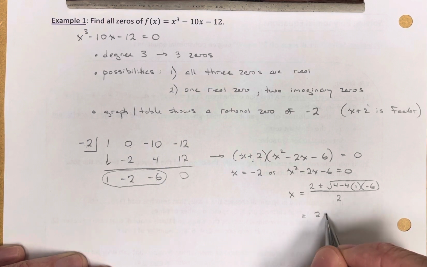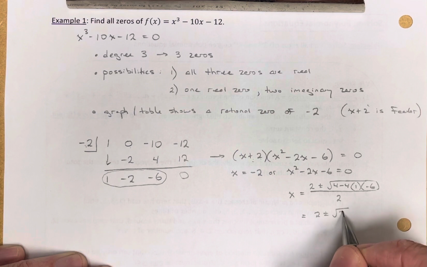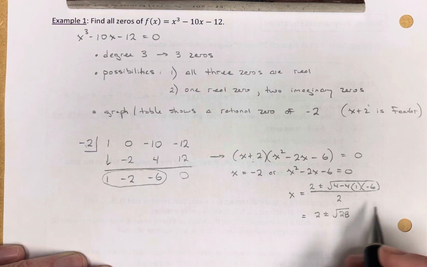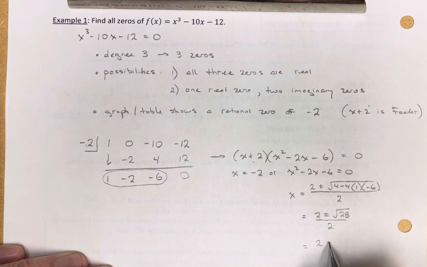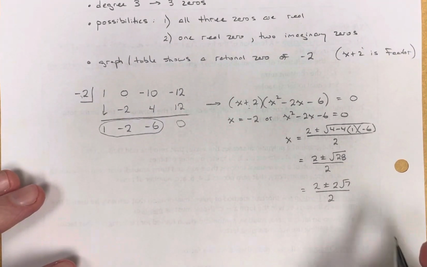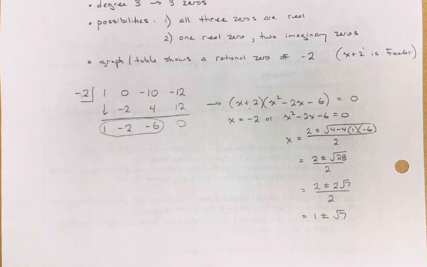This is equal to 2 plus or minus, this goes into a calculator if necessary. What comes out is the square root of 28. Because this is not negative, I know that these two roots are going to be real. They'll be irrational, but they're real. Over 2. 28 is 2 root 7. So this is plus or minus 2 square roots of 7 over 2. And this is going to be 1 plus or minus root 7.